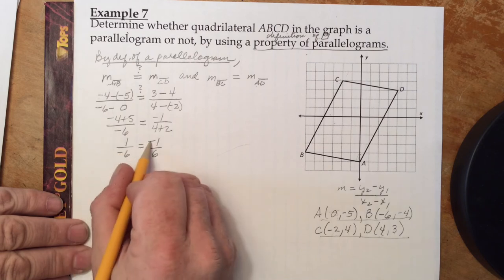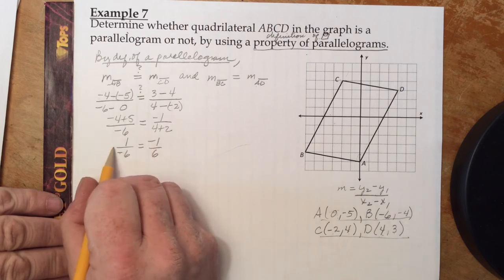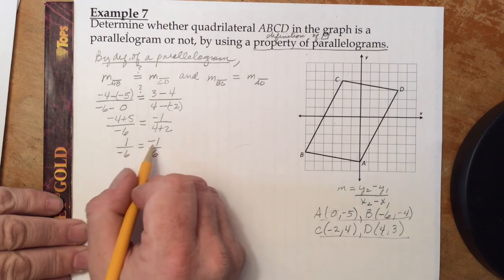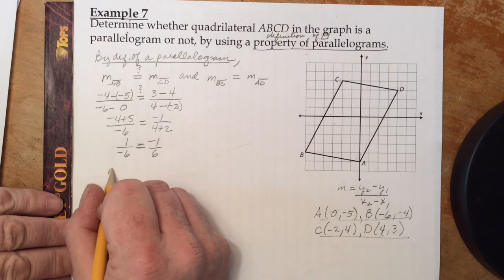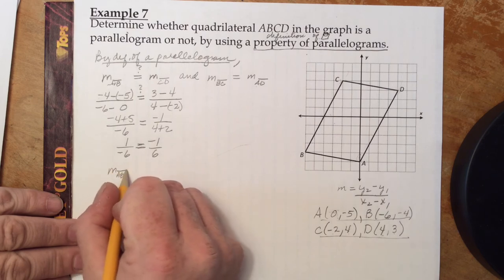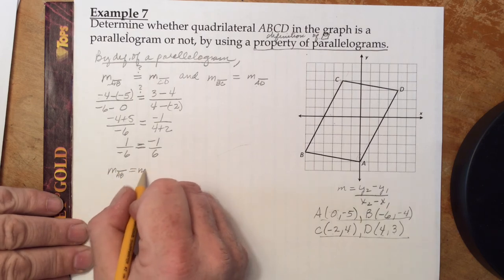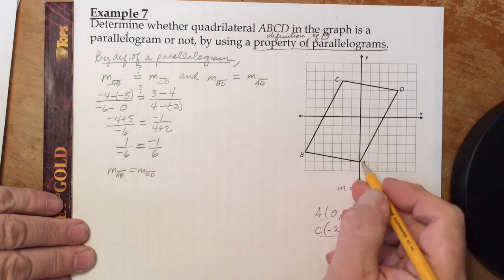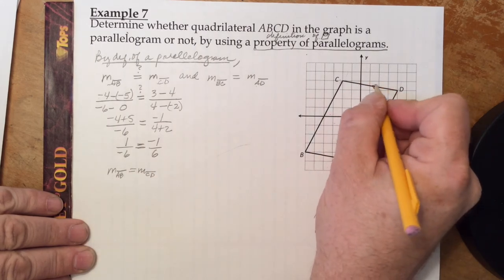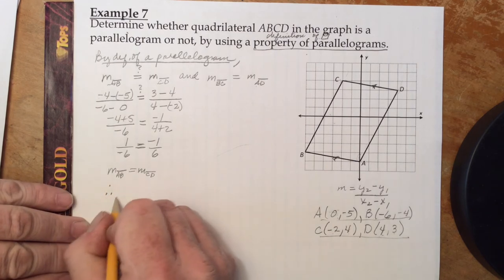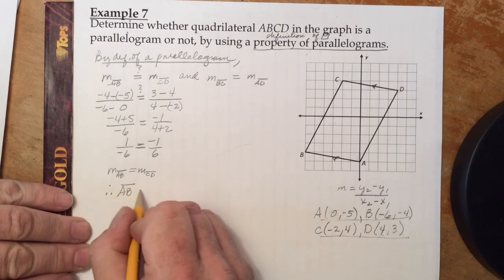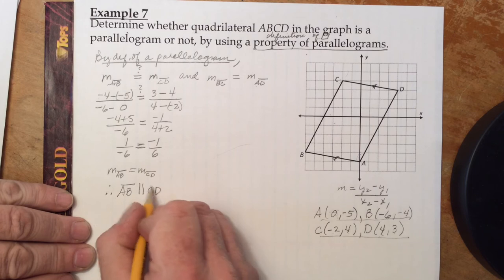Remember, the negative sign in a fraction can be placed in the numerator, the denominator, or in front of the fraction bar. So these are equal to each other. So we've shown that the slope of AB is equal to the slope of CD. AB and CD are parallel. Therefore, AB is parallel to CD.